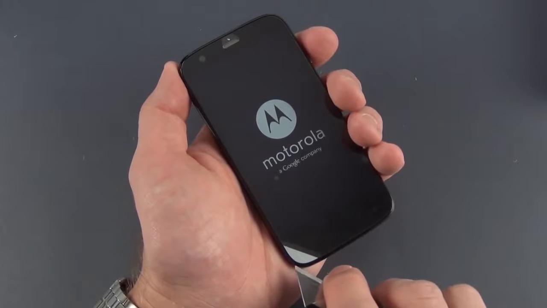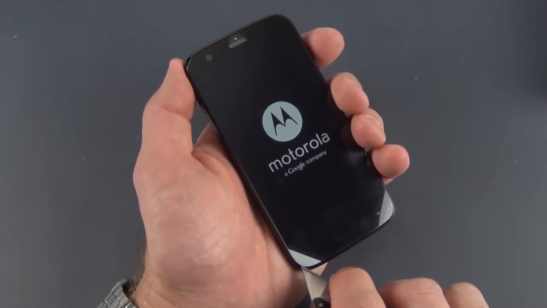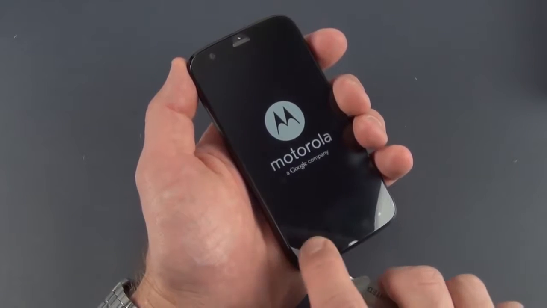All right, so let's go ahead and peel the front plastic off. And I actually can't get my fingernail under this little tab here, so I have to use a razor blade. There we go.